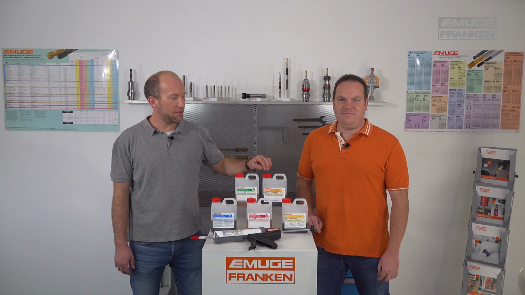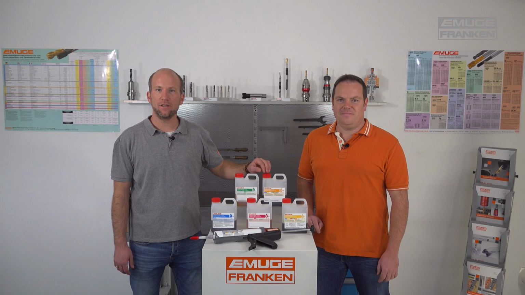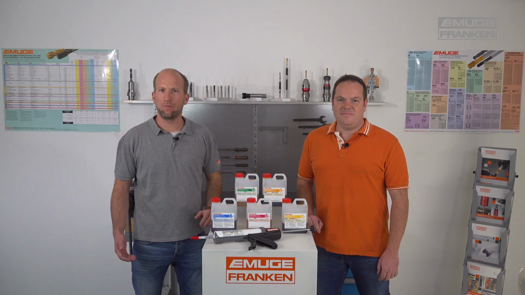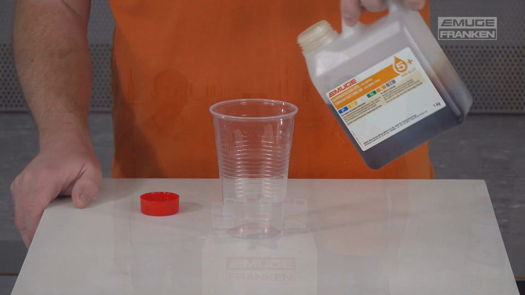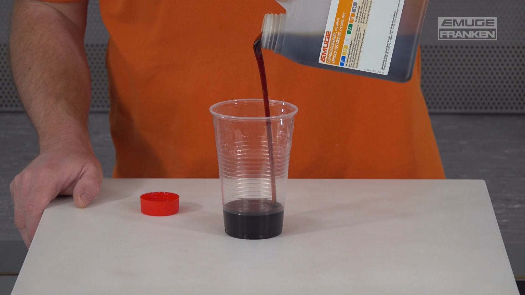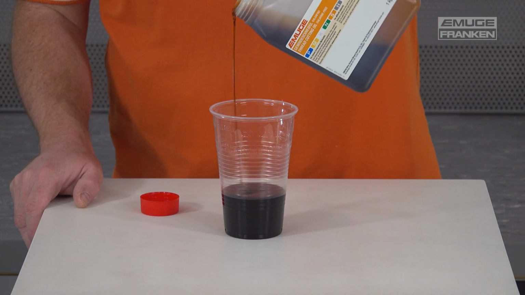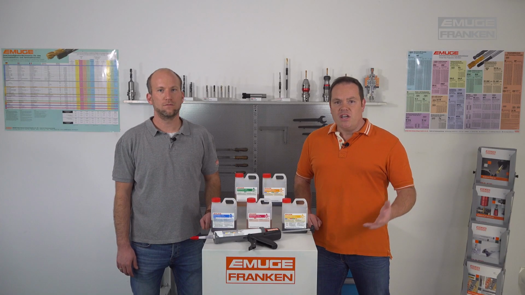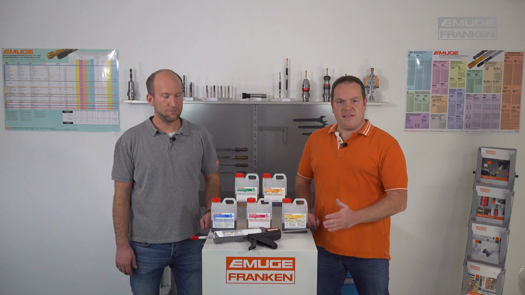This is oil number 5. It is recommended for difficult to machine materials, for example Inconel. It is also excellent for thread forming in steel, and like all our oils, it can be used as a brush or in circulation. Finally, you will see our paste number 6.